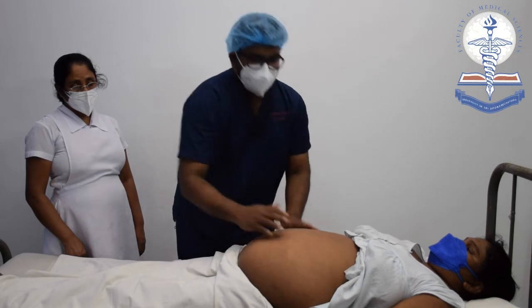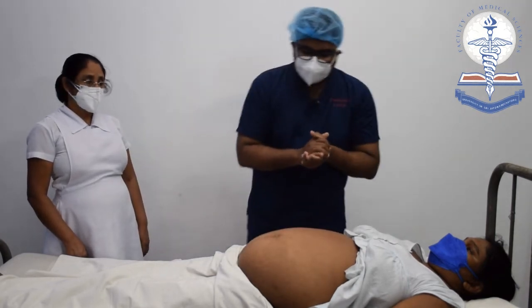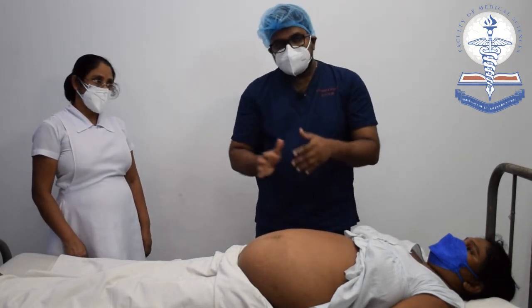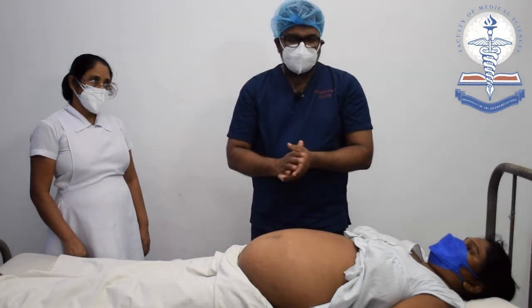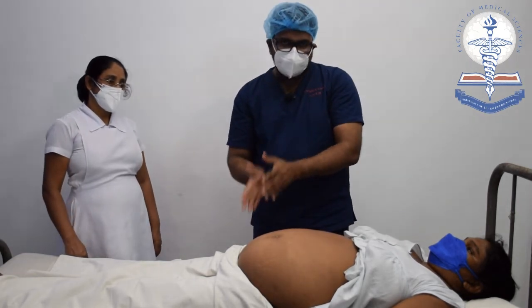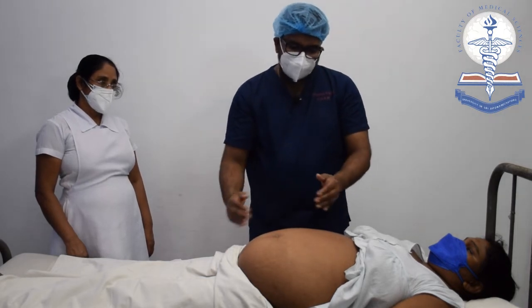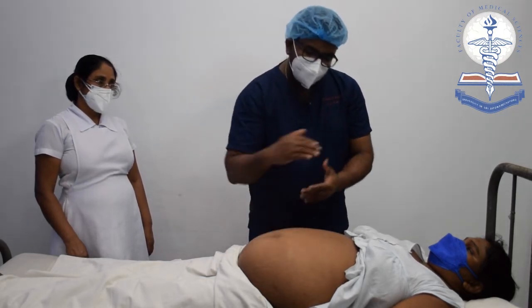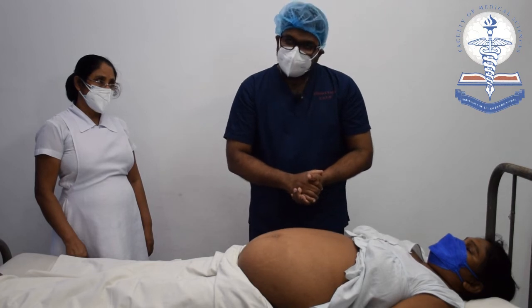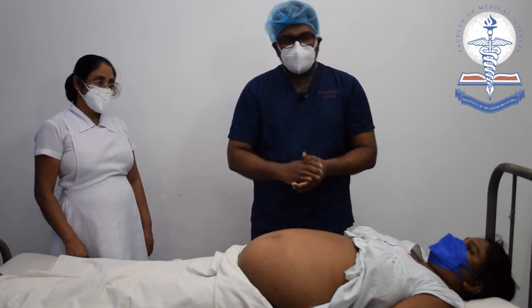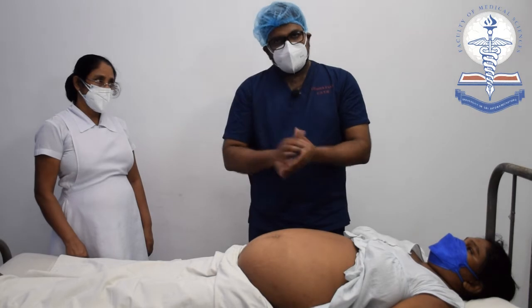Therefore, I think now this fetus is in breech presentation, where the baby's breech is in the lower pole and the head is in the upper pole. Therefore, this is longitudinal lie, and the baby's back is on the left side of the patient. Therefore, this is left sacroanterior position.